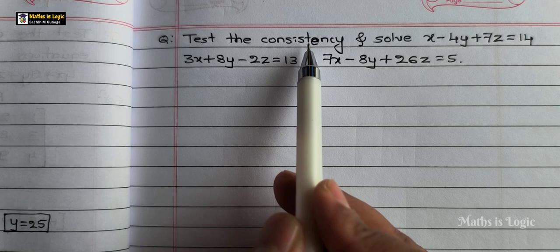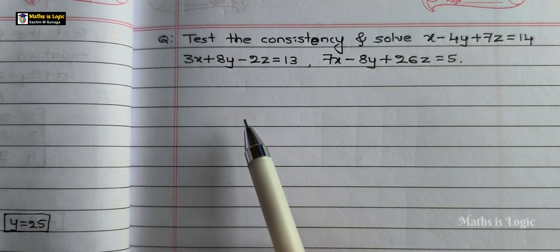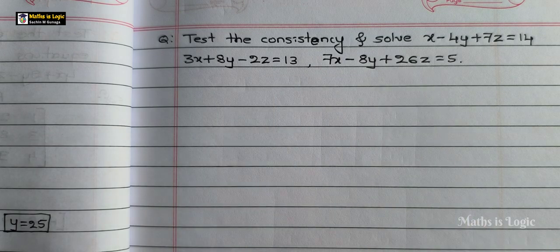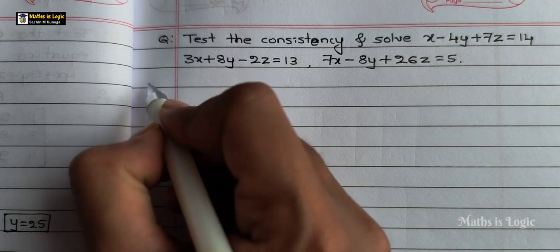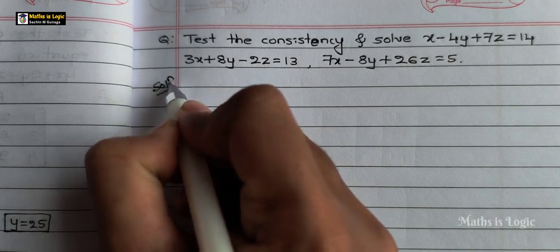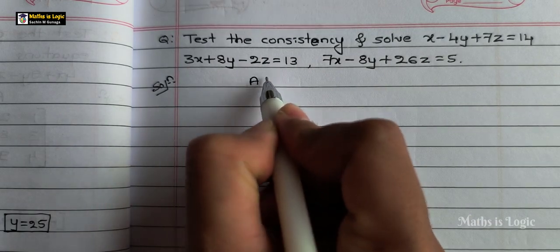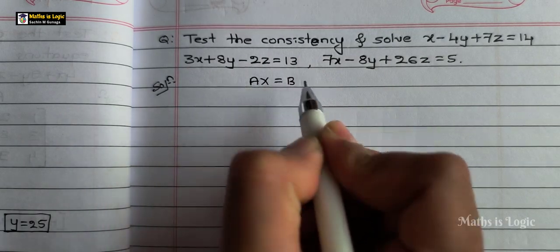To test the consistency, first as usual we need to check the given system is consistent or inconsistent. Suppose if it is consistent, we need to find the solutions of the equations. Therefore in the first step we need to write these three equations in matrix form. Ax is equal to b.